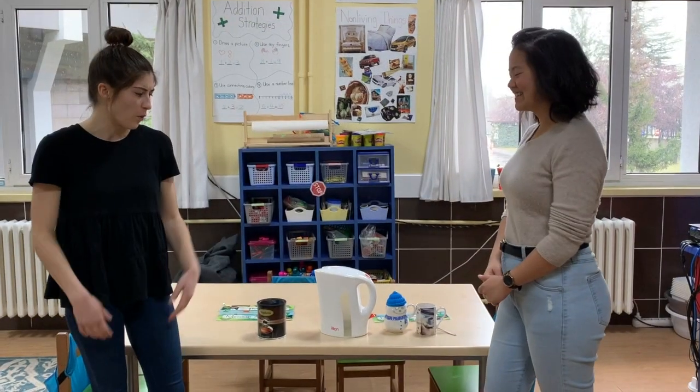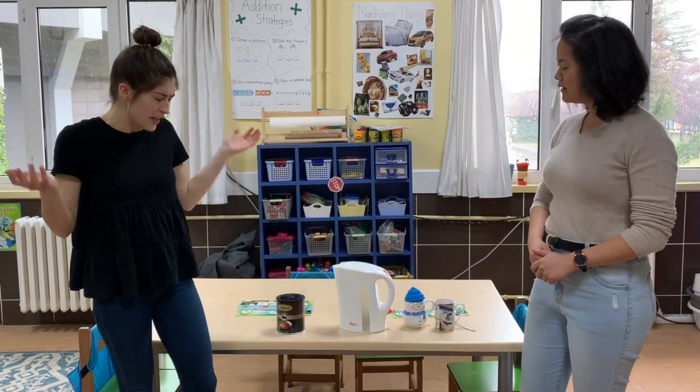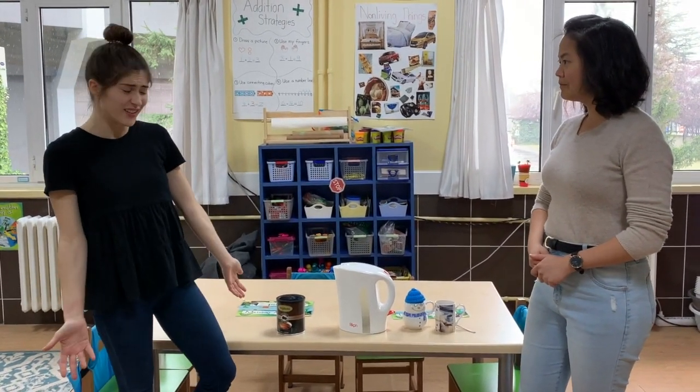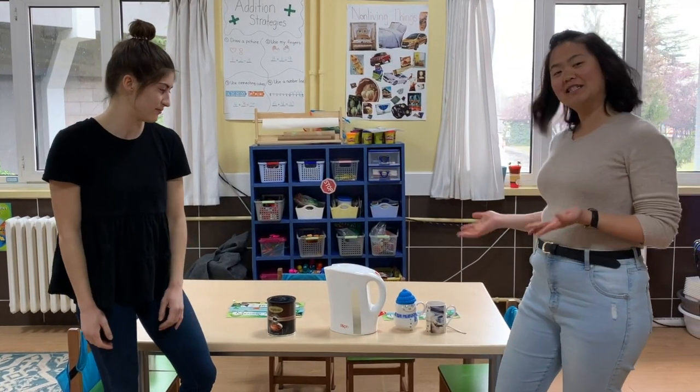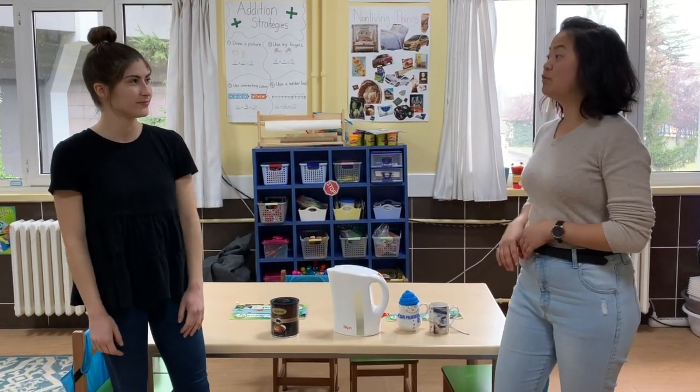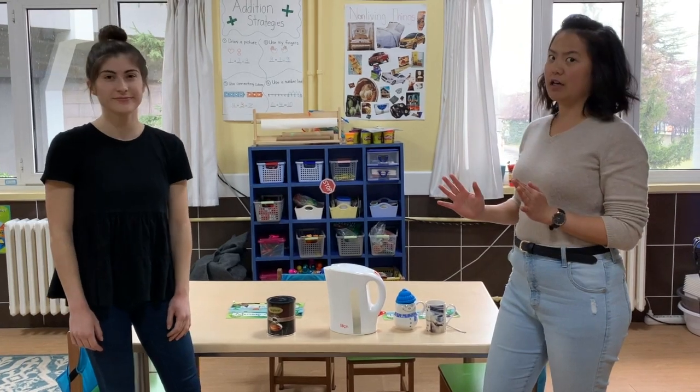What is a process? Well, Miss Huddleston, a process is where we have to take multiple steps to reach a goal. And the goal today is to make hot chocolate. What is the first step in the process of making hot chocolate? Well, Miss Huddleston, the first step to making hot chocolate is we need all the ingredients to make hot chocolate.